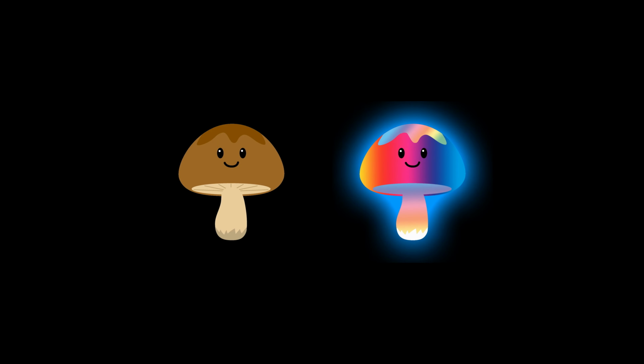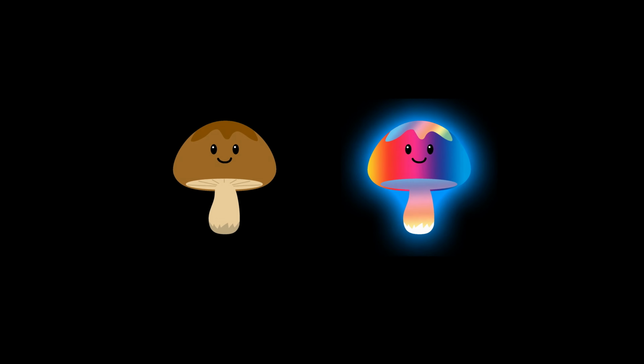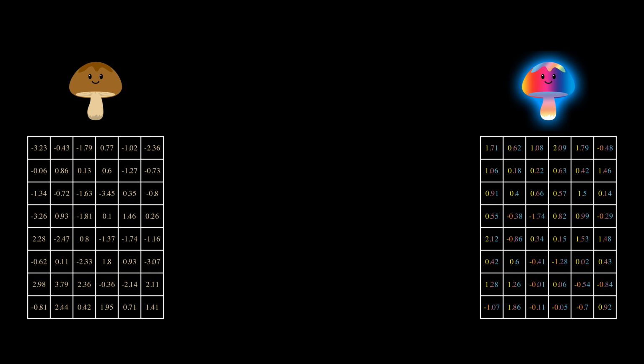Now let's get started with our example. And the data that we're working with is about mushrooms. So there are two mushroom kinds, a brown mushroom and a rainbow colored mushroom. And for both of these mushrooms, we have measurements about their psychedelic effect. And now the question that we want to ask about our data is: is there a significant difference in the psychedelic effect between brown and rainbow colored mushrooms?